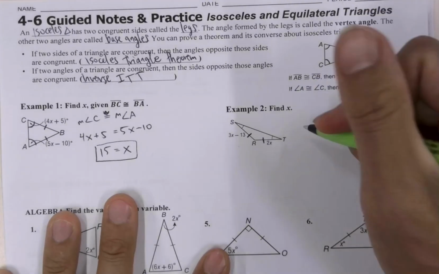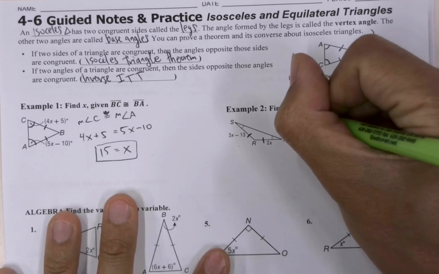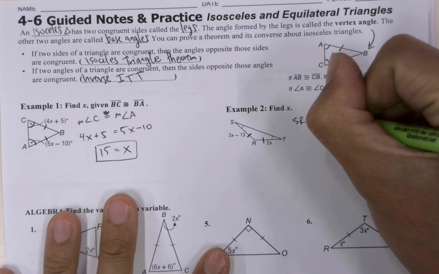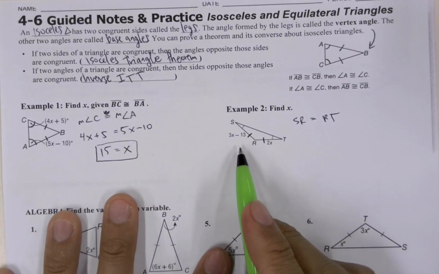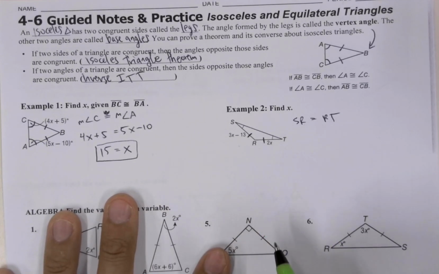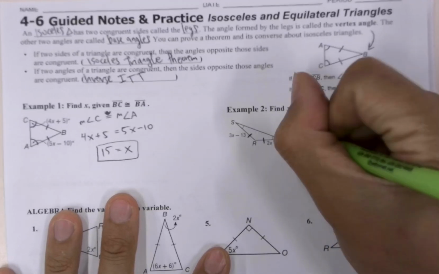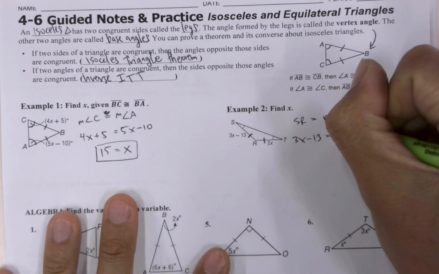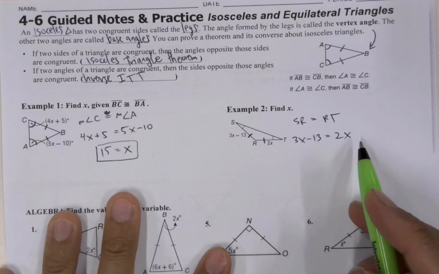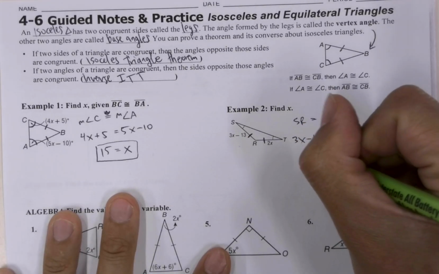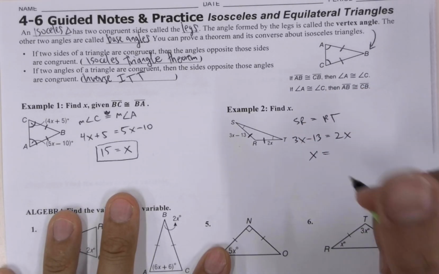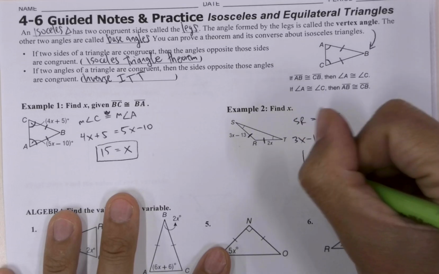So we can create our equation. We could say SR is equal to RT, and then we can substitute in the expressions: 3x minus 13 is equal to 2x. And then we could solve. So we're going to subtract 2x from both sides, so we get x. And then we're going to add 13 to both sides, so we get 13.